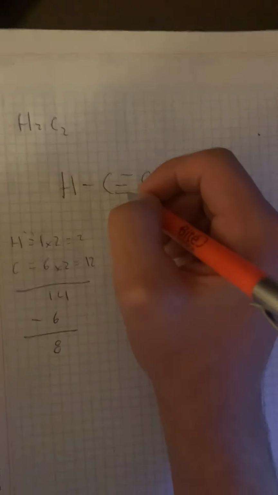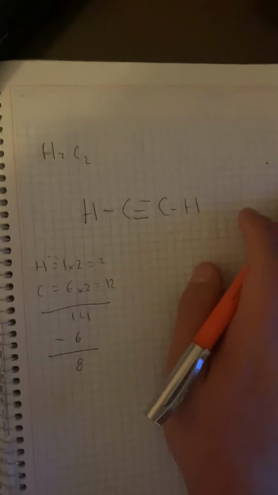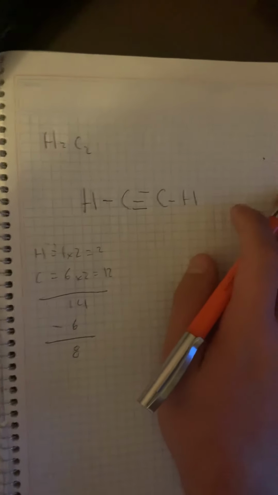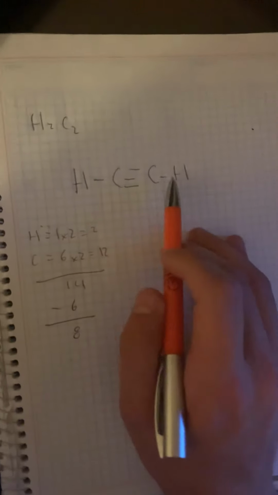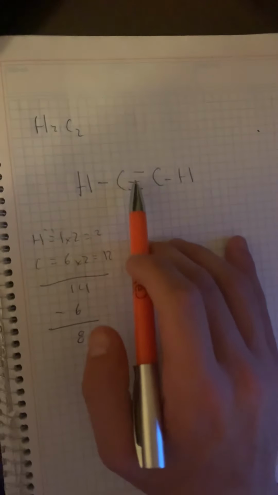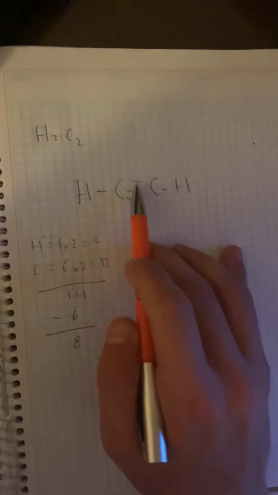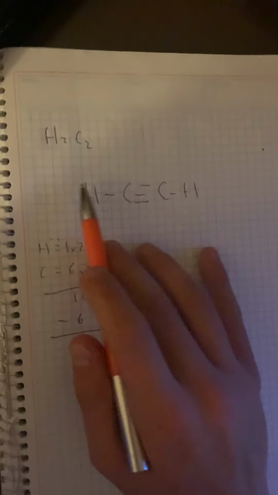I think I messed up a bit. Oh yeah, I know why I messed up. No, I don't. 1, 2. Yeah, both carbons are already happy. Okay, no, I didn't mess up.